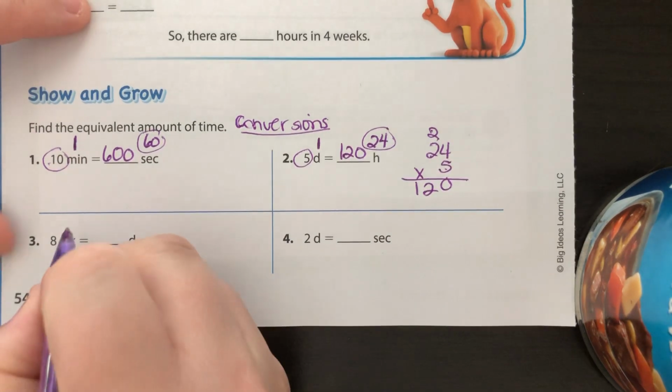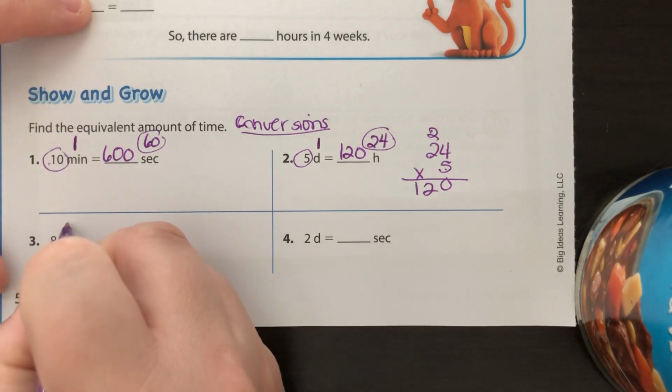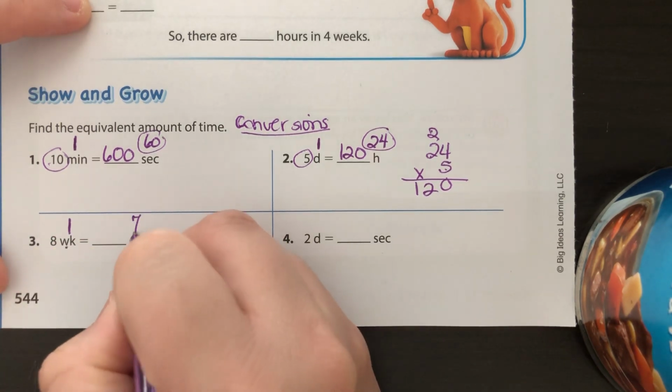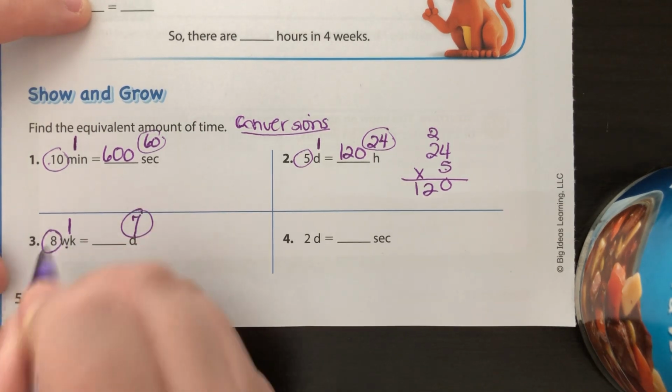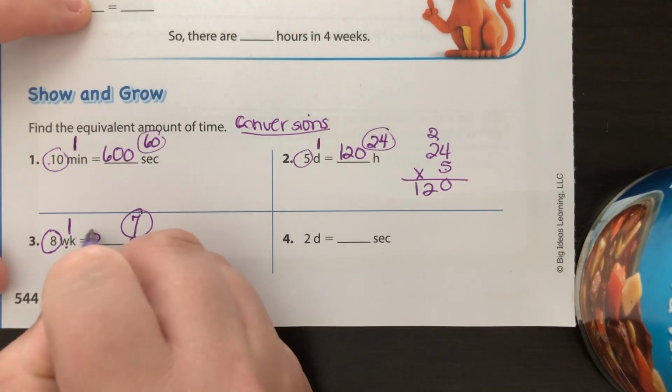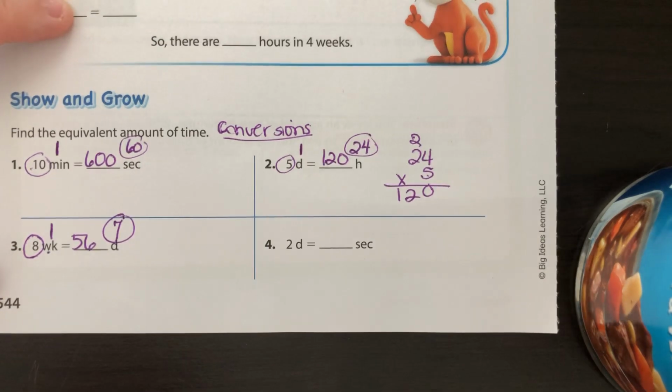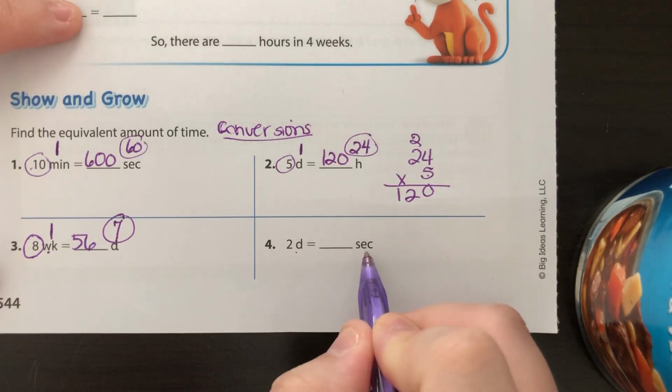I move on. So weeks to days. So in 1 week, there is 7 days. So in order to know how many days are in 8 weeks, I multiply 7 times 8. That's a basic fact that you should know. That's 56.